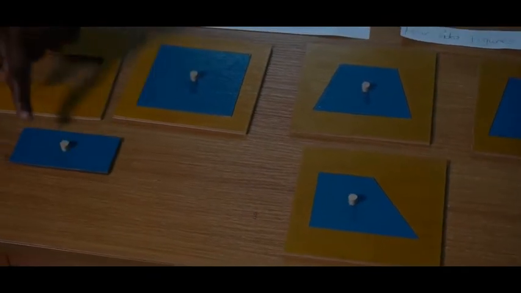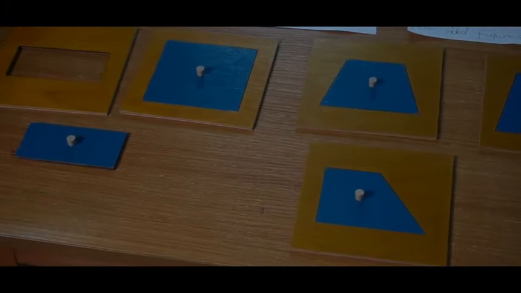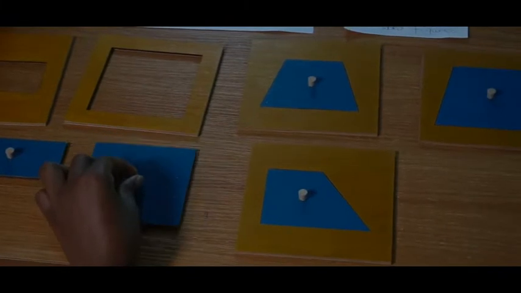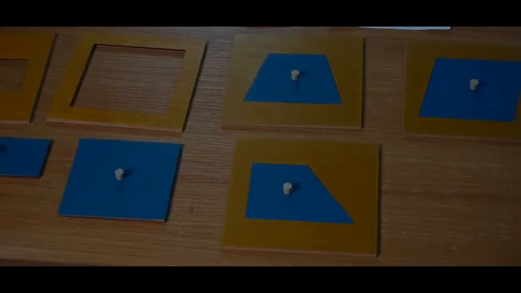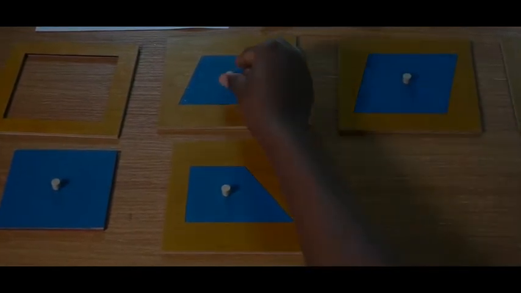You already know about it. I call it a rectangle. A rectangle. And bring them out. Let's see. What do you know about this four-sided figure? It's a square. What about this four-sided figure? Bring it out and make it stand.